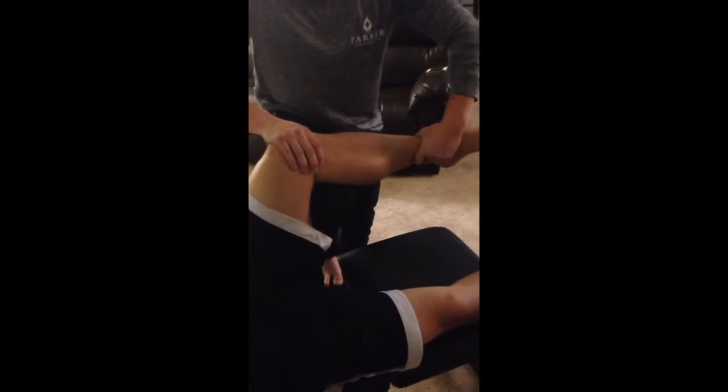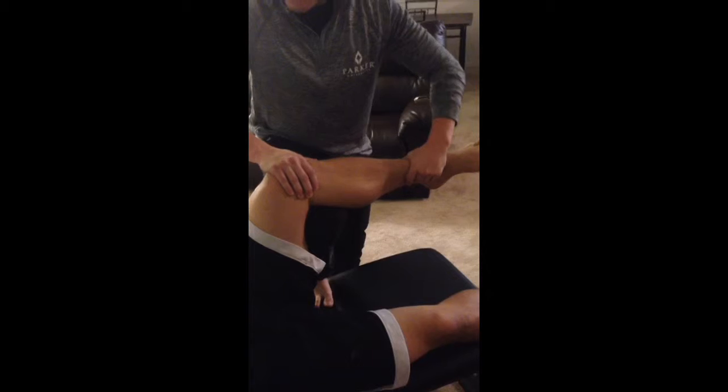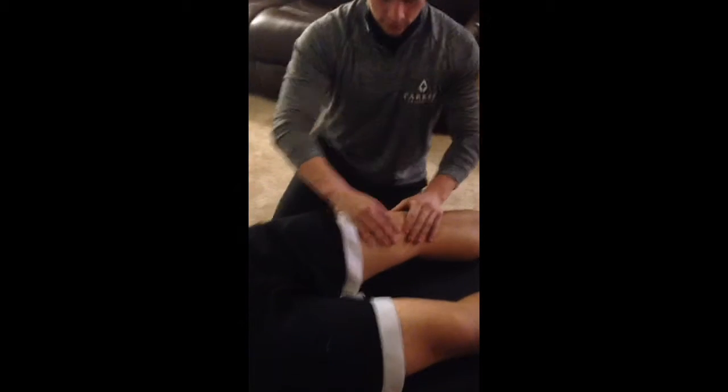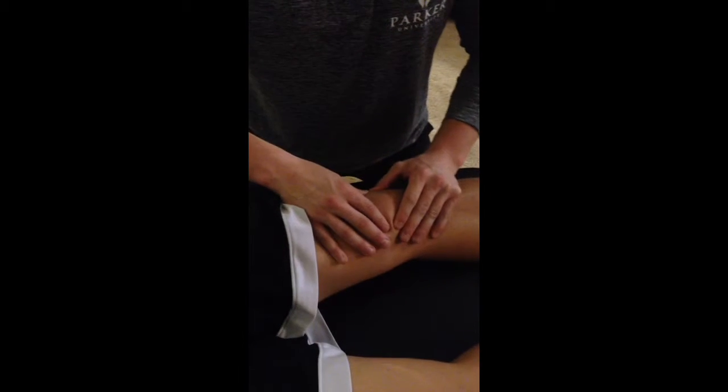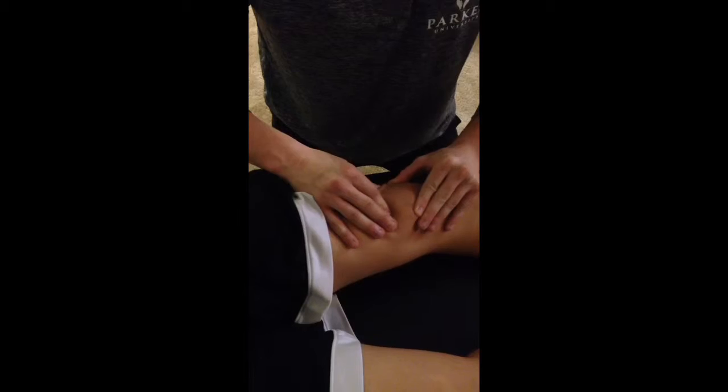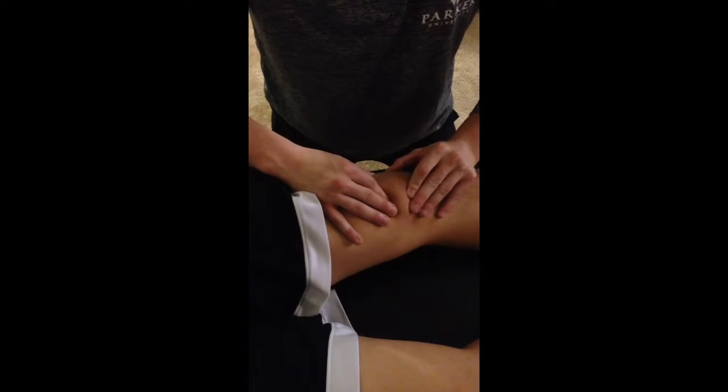Internal, external rotation of the tibia. Patellar motion. And then lay face down for me. Distraction of the knee joint.